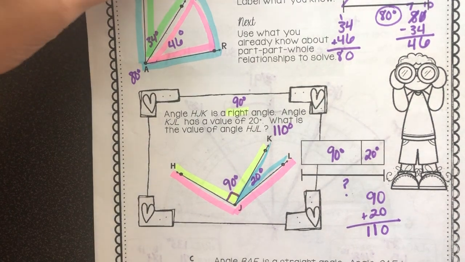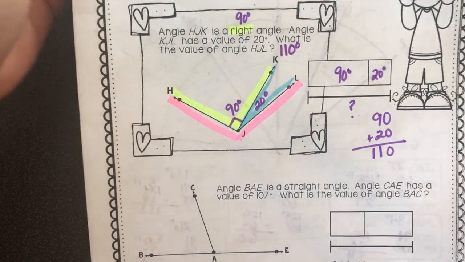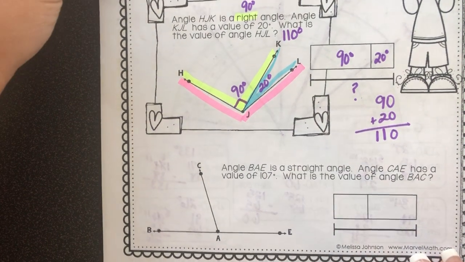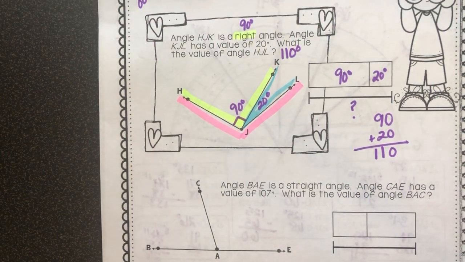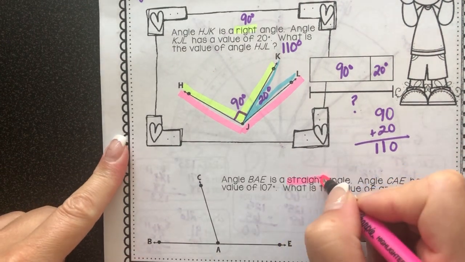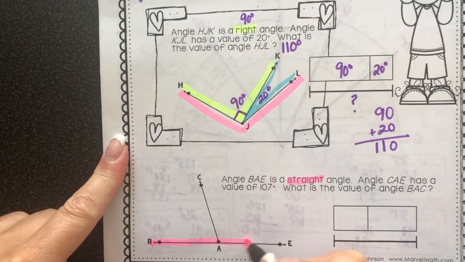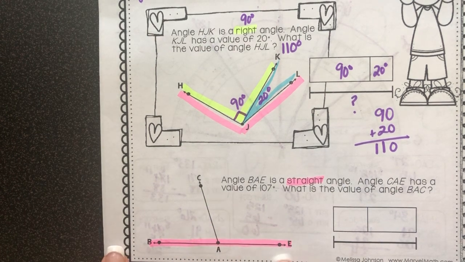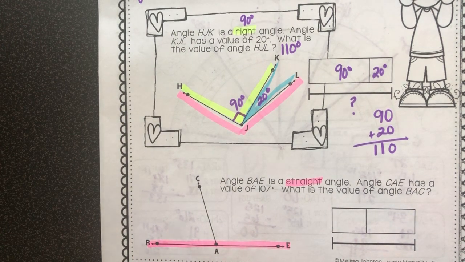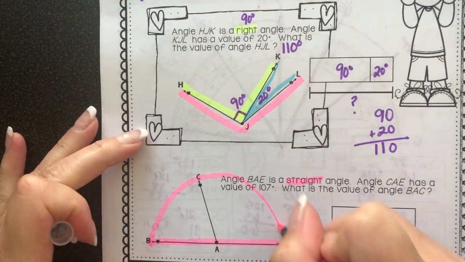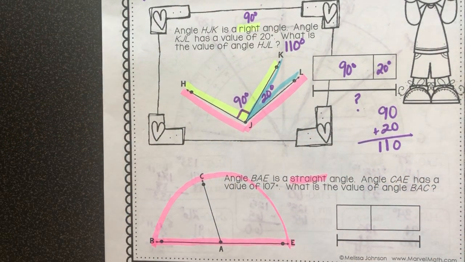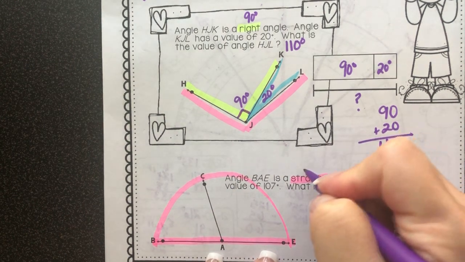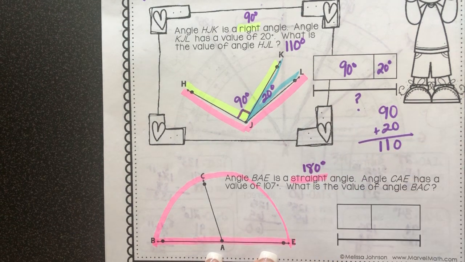Okay, last question on this page. Angle BAE is a straight angle. Oh, look at that, they did it again. A straight angle. You have to know what a straight angle is. It's kind of easy to see why they call it straight. It's a straight line. Let me draw this because it might help you. It's equal to half a circle. Well, a full circle is 360 degrees. Half of a circle is 180 degrees. So a straight angle is equal to 180 degrees.